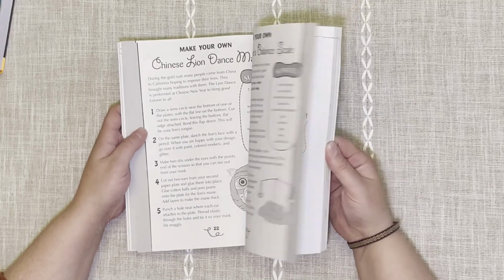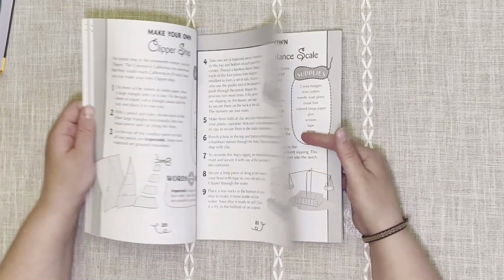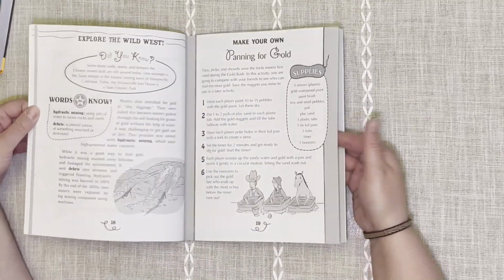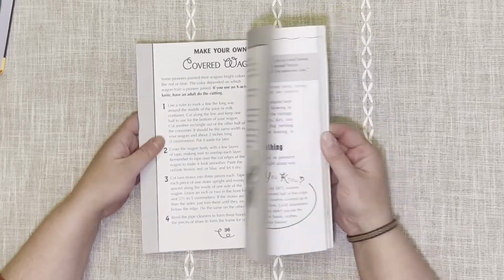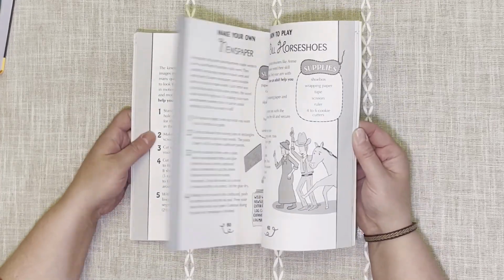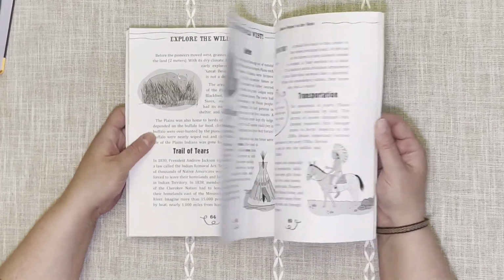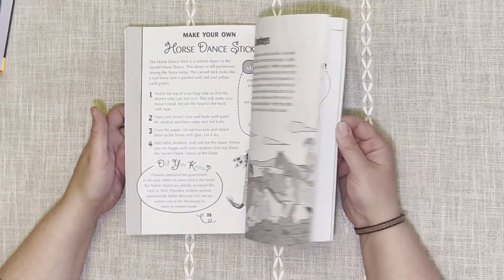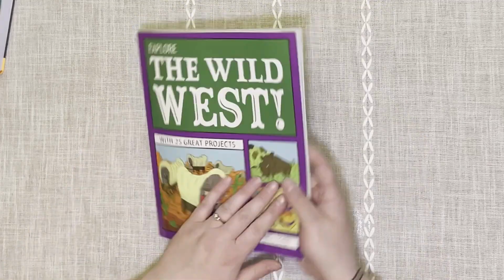This one will be a lot easier. Oh, there's a lot of projects all right in a row, so that is cool. There are quite a bit. So this is going to be a great addition too, especially to our westward expansion part of this main lesson block. And there you have it. That is everything that I have.